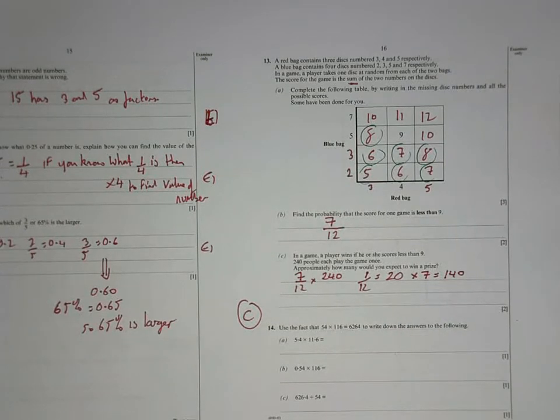I'll stop there now, and then I'll come back and finish off with the grade C questions.